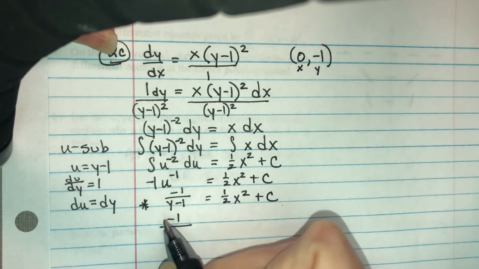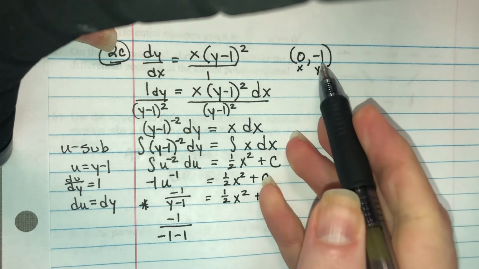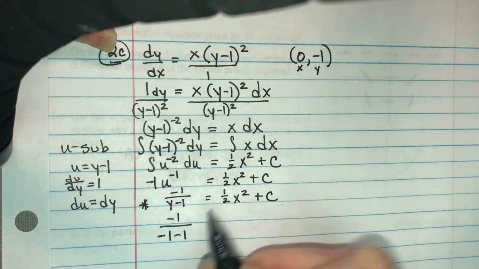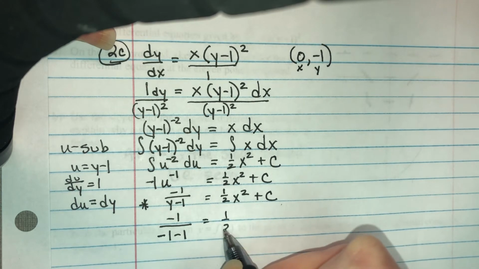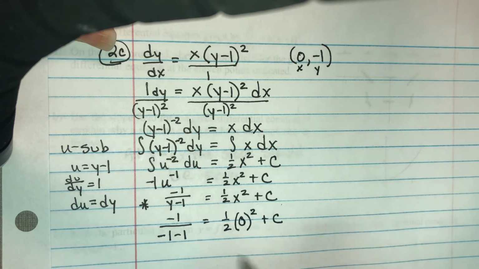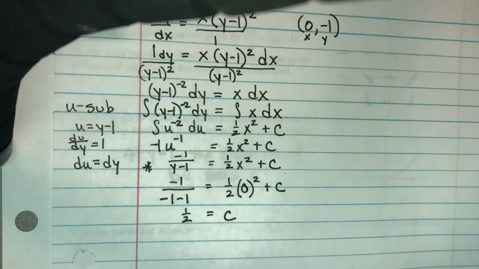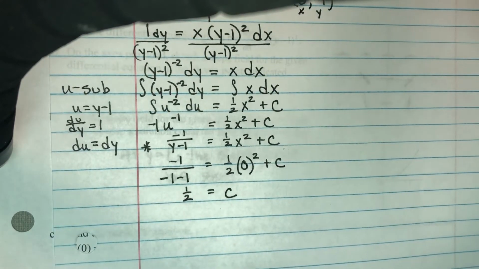So -1 over -1 minus 1, I'm subbing in the -1 for the y here, equals 1/2 times 0 for x squared plus c. So this is -1 over -2, which would be 1/2, and then 0 plus c is just c. So now I have the c value. Finding that will also get you a point.